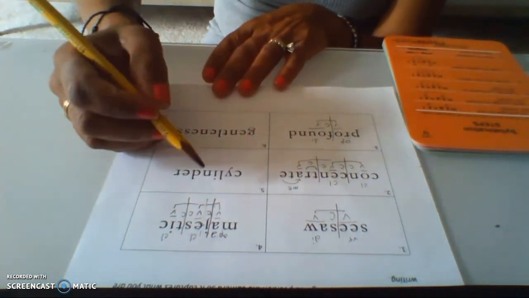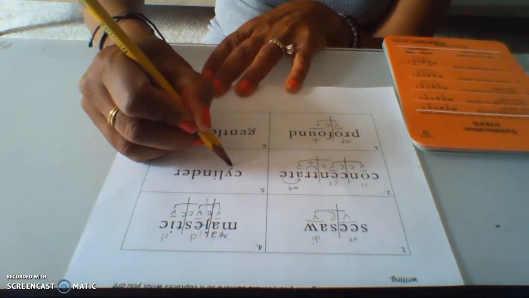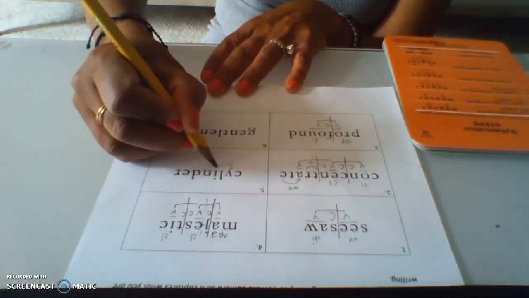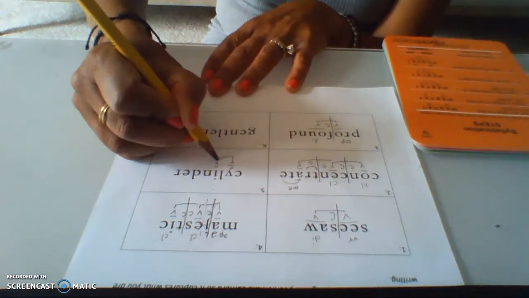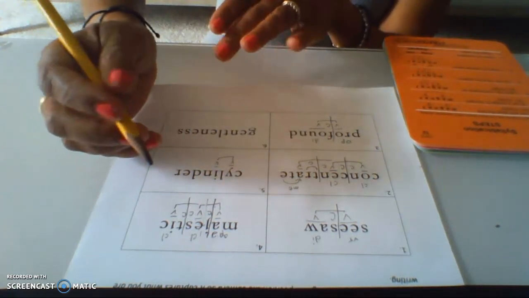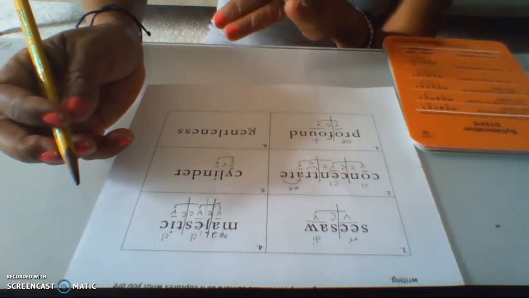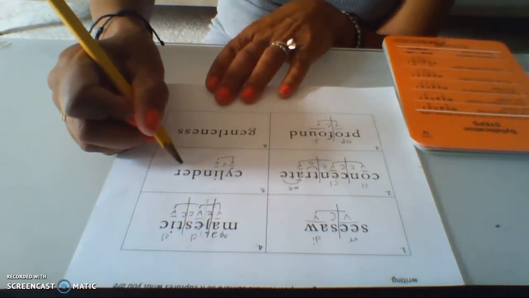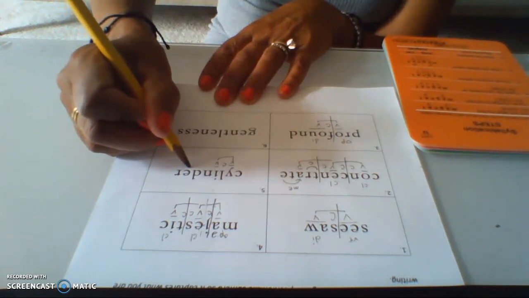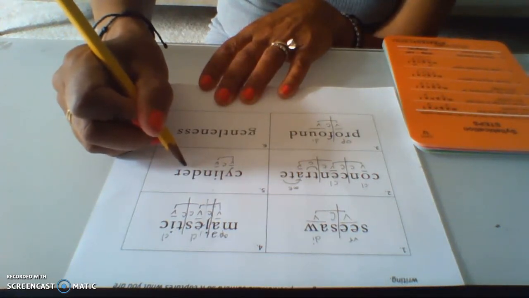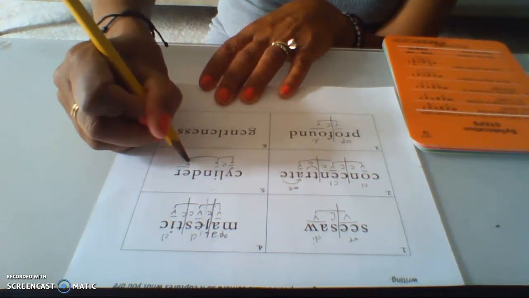Okay, our next word. Let's find our vowels, label them, draw a bridge, label our consonants. We have a bossy R down here. Draw a bridge connecting.